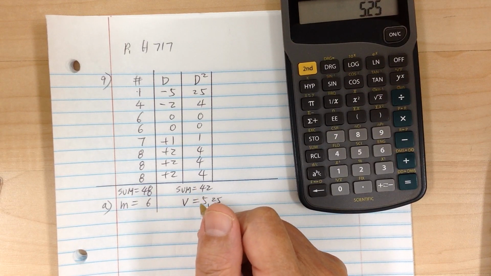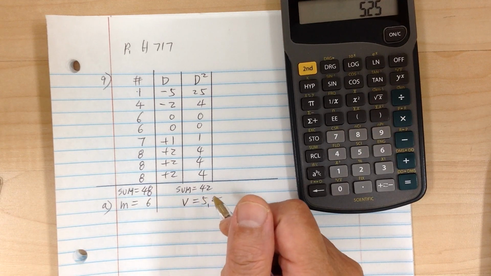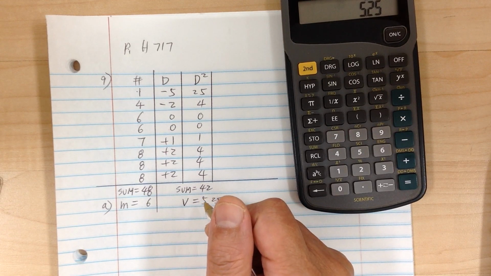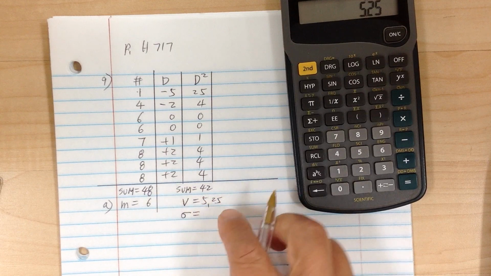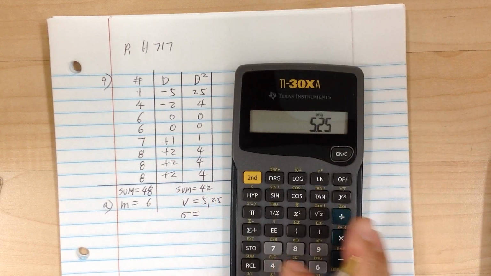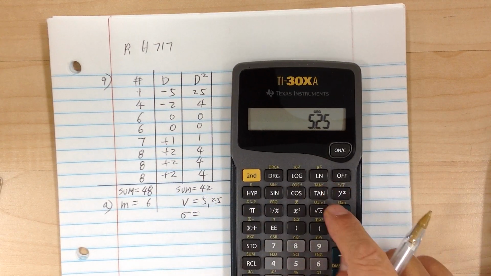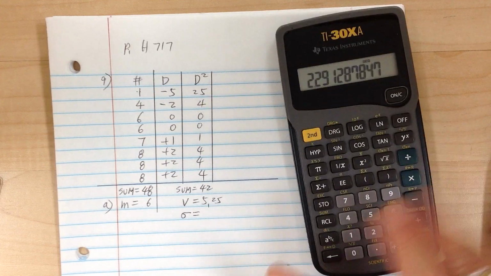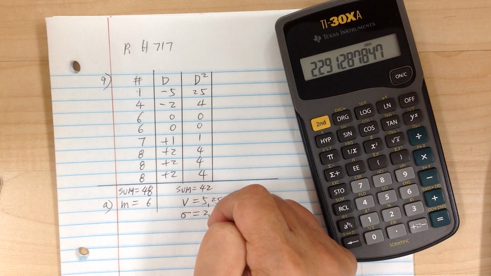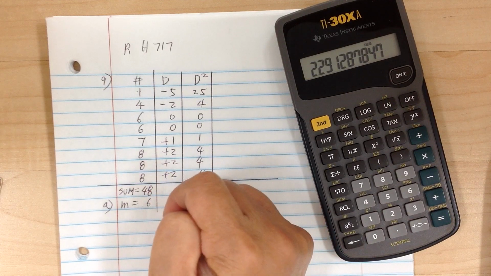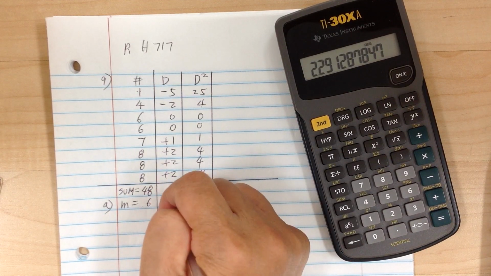Then next, let's go ahead and do the C, the standard deviation. So for standard deviation, we just take the square root of that. Once you find V, you just take the square root of that, and this will give you 2.3. So that's your part B and part C.